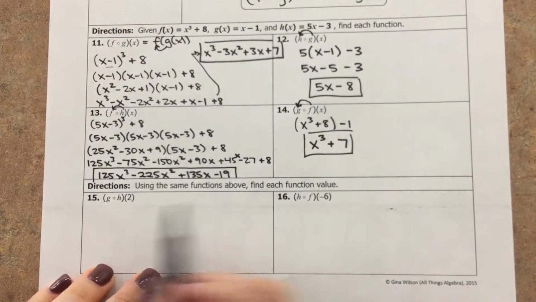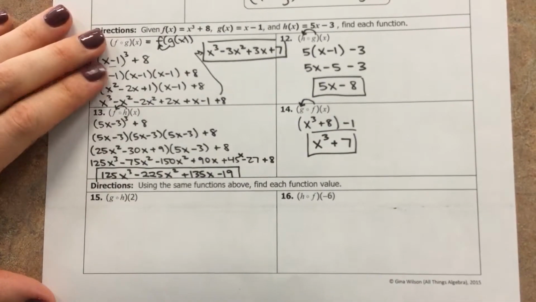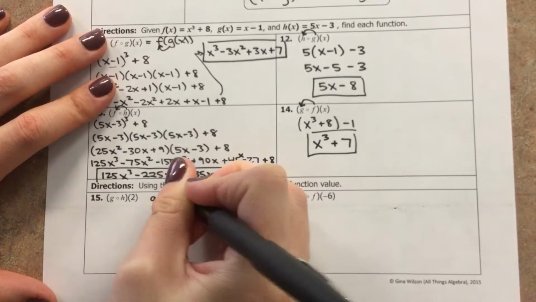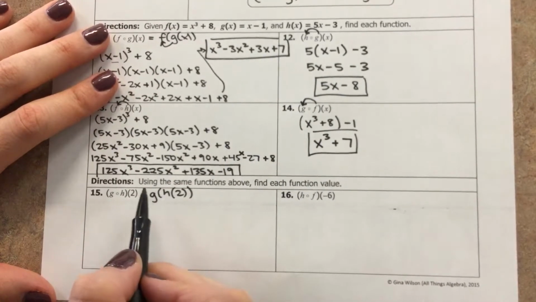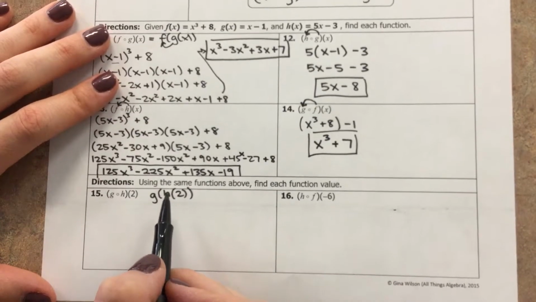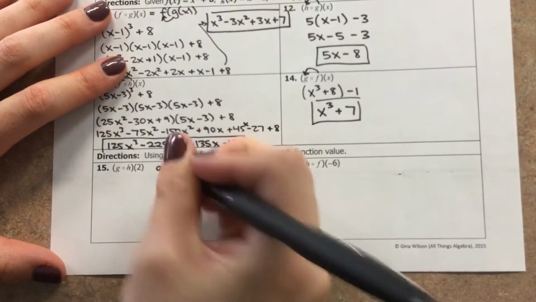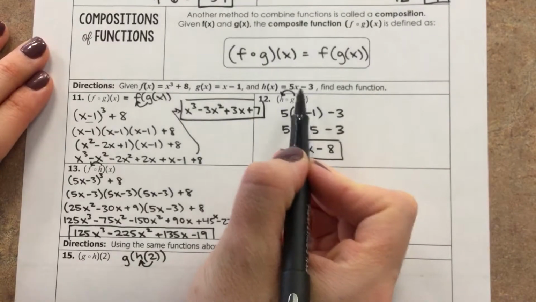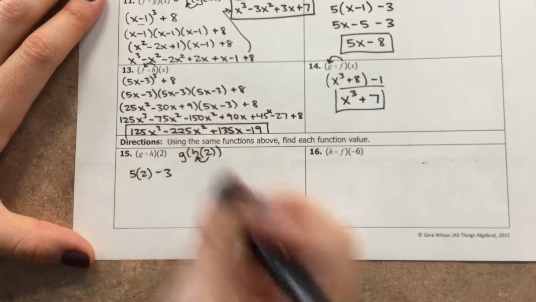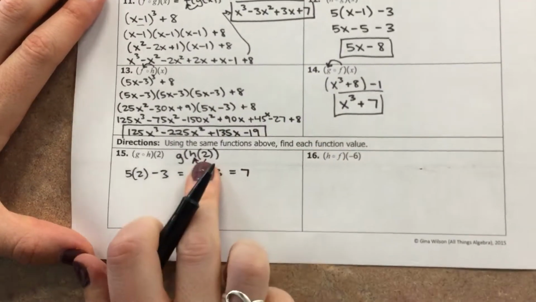All right, and then our bottom ones, these now have numbers. So g of h of 2 means that we are taking g, plugging in h, plugging in 2. And so you kind of work from the inside out. So the 2 gets plugged into your function h. That's our first move. That's going to give us an answer. Then when we have that answer, that gets plugged into g. So the first thing we're doing is taking 2 and plugging it into h. So here's h. I want to plug in a 2. So I do 5 times 2 minus 3. So that is 10 minus 3, which is 7. So we get a 7 for this first move here.